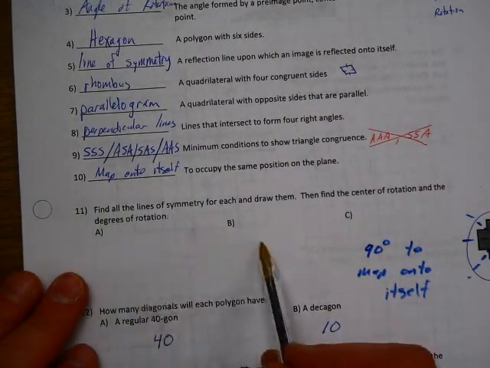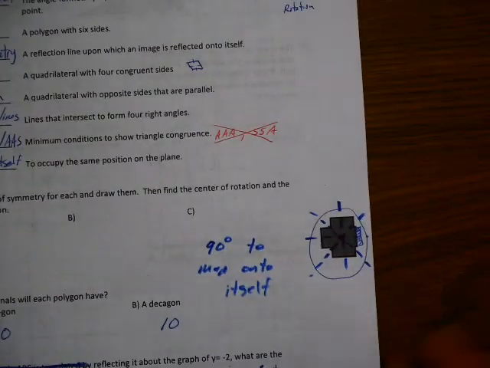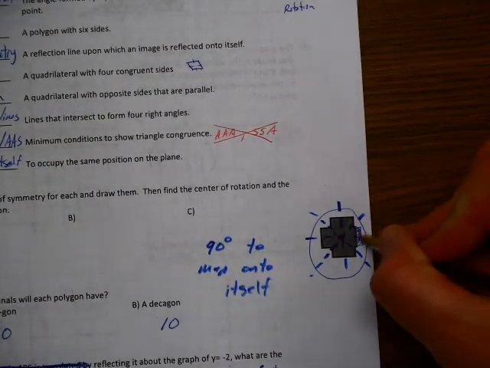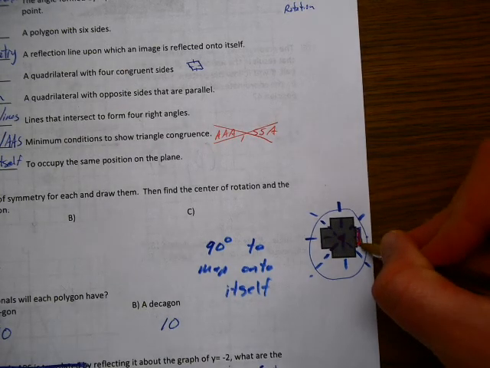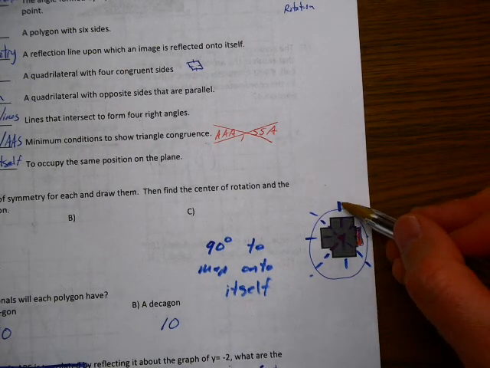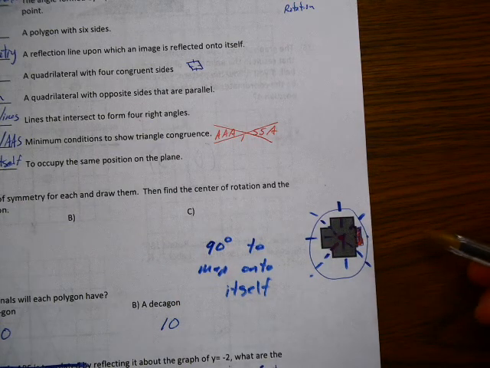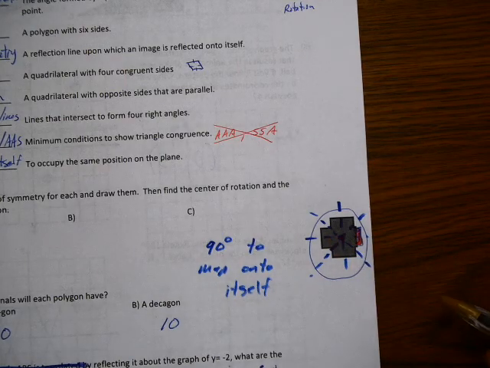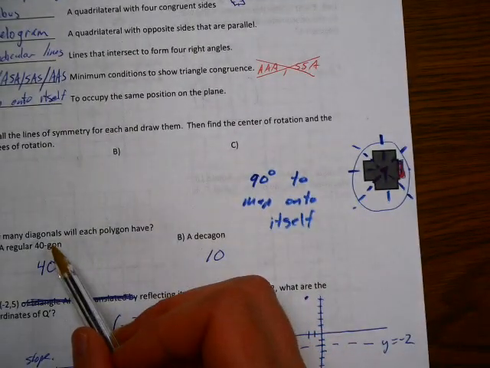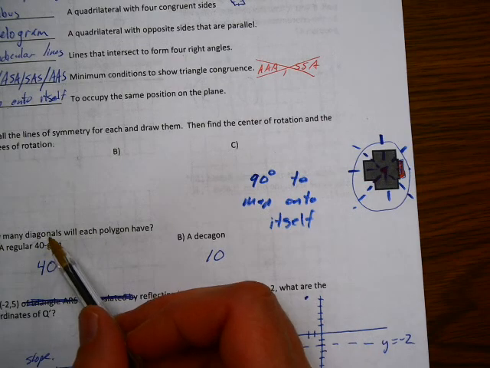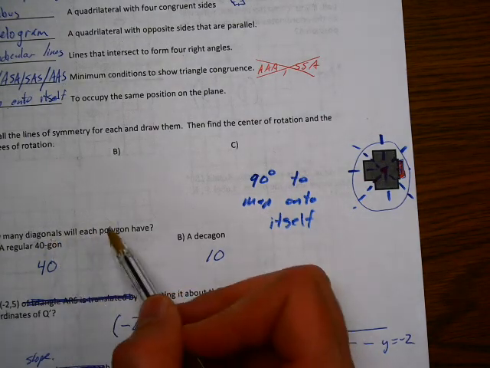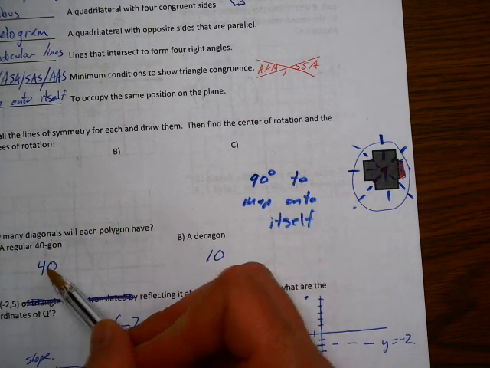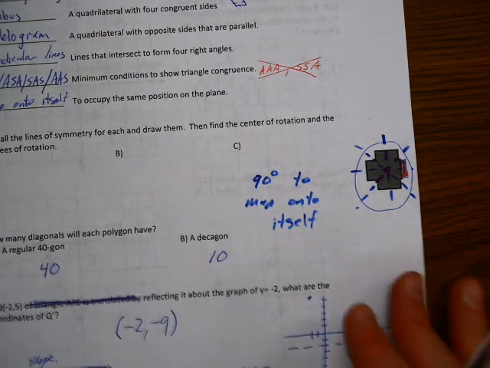We lost the shapes here for this one, so the only one really you can do is this shape, and if we pretend like it's a full shape like it's supposed to be, a big plus sign, then it has these lines of symmetry, and the center of rotation would be here, and it can turn 90 degrees and look the same. Remember, with diagonals and polygons, it has the same number of diagonals as it does sides, so this would have 40, this one would have 10.